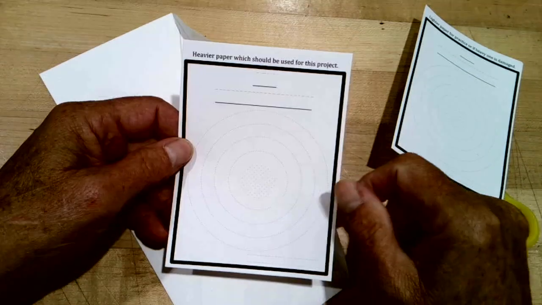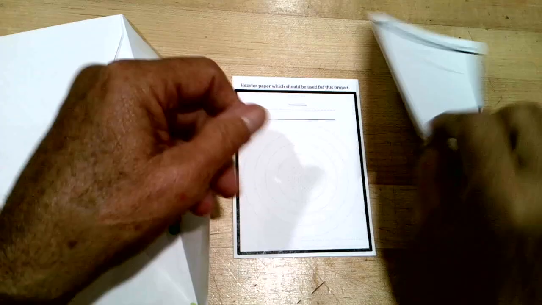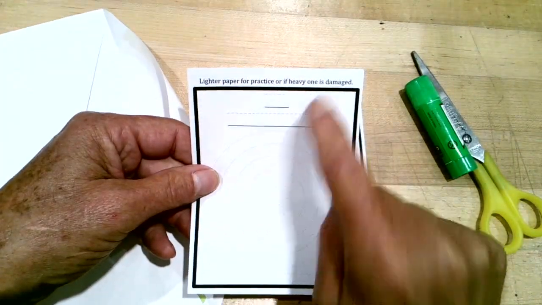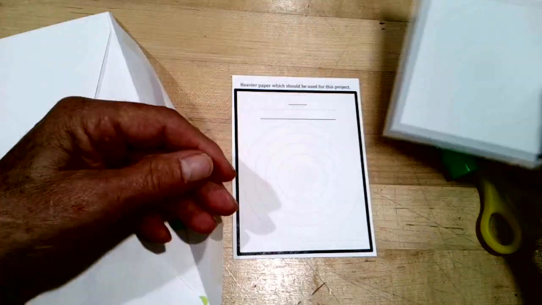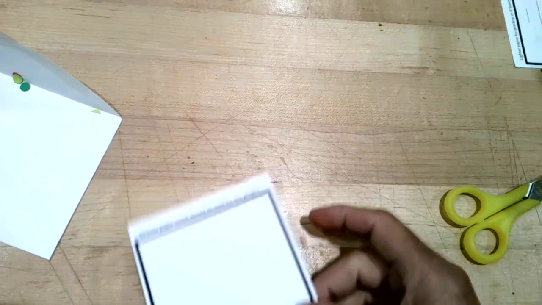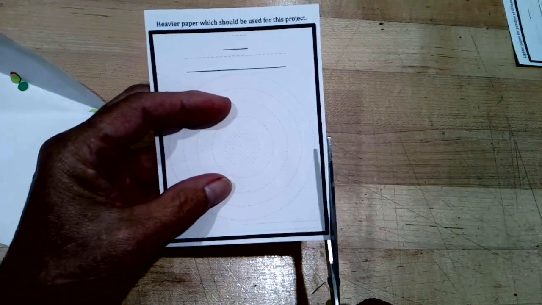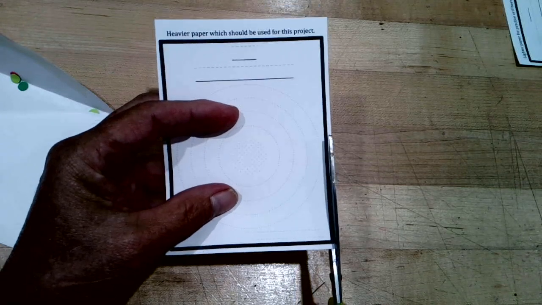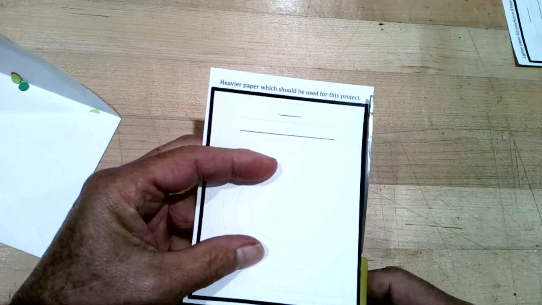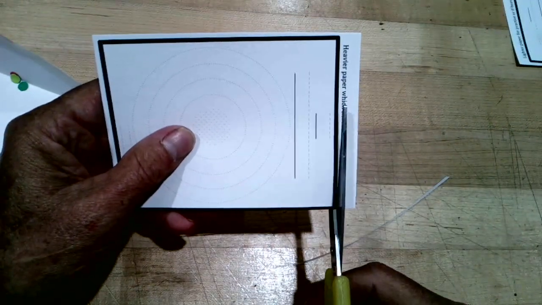Now if you want to practice, or if you make a mistake and this one gets torn, then you can go ahead and use the lighter one, but it says at the top lighter paper for practice or if the heavy one is damaged. First thing we'll want to do is cut the excess paper off and leave the black border. Try to do a neat job of this. Take longer than I'm taking so that it comes out pretty neat. So we're cutting the white off the outside of the border, leaving the black border on.